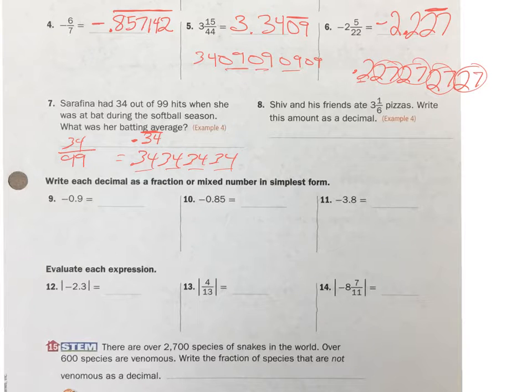Okay. Shiv and his friends ate 3 1/6 pizzas. Write the amount as a decimal. So they ate 3 point, and then we just have to figure out what 1 divided by 6 equals. It equals 0.16666666. Okay, so it's 3.1 with a repeating 6. All right.